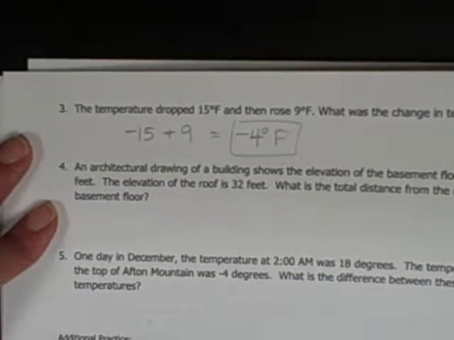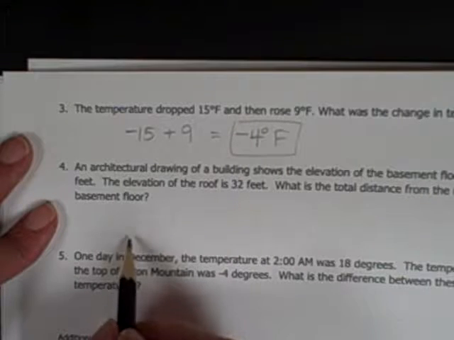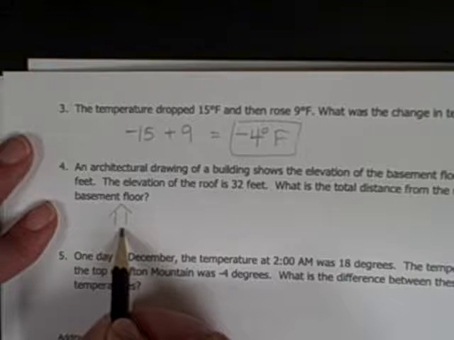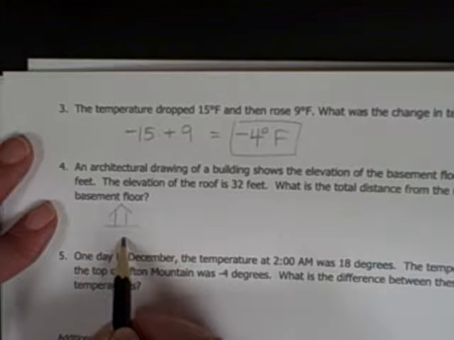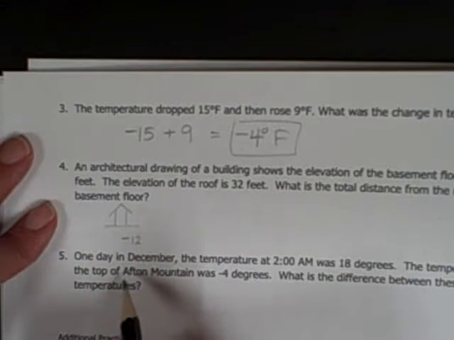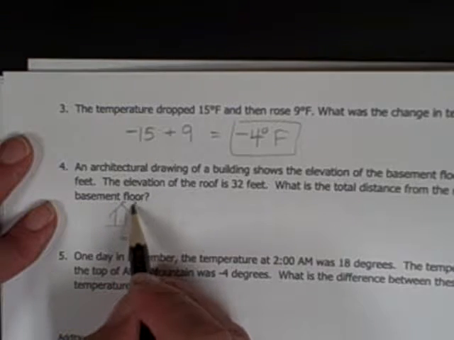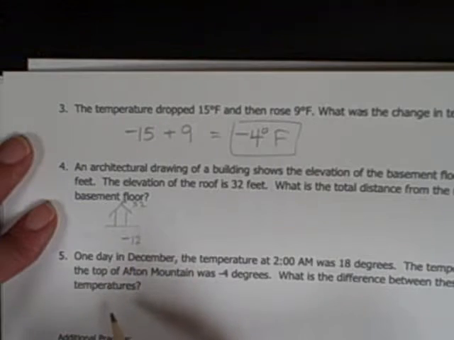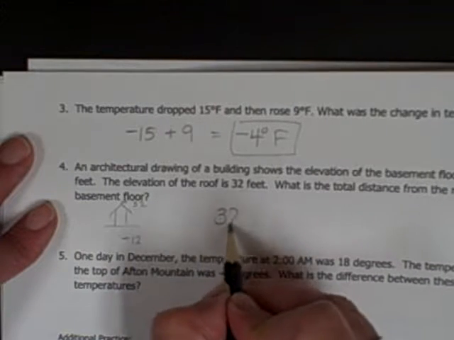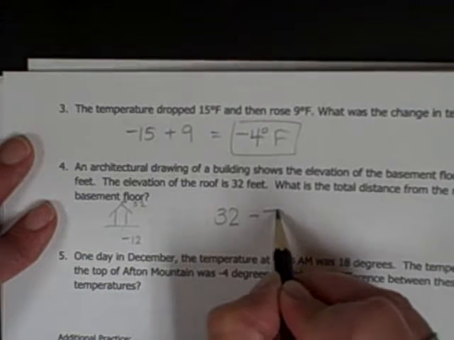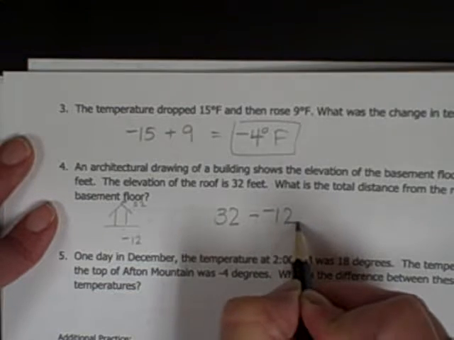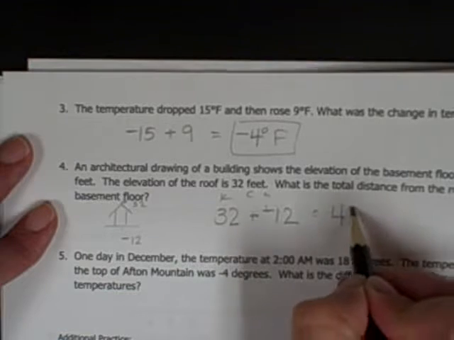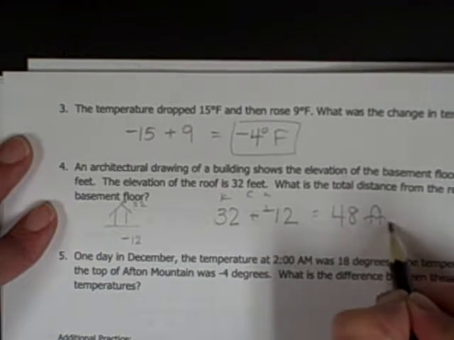An architectural drawing of a building shows the elevation of the basement floor. So I've got a house, and I've got a basement that's down here below the ground at negative 12 feet. The roof is 32 feet right here. So it wants to know what is the total distance. So I take the 32 minus the negative 12 to find out the total distance. Keep change, change. I'll get 48 feet.